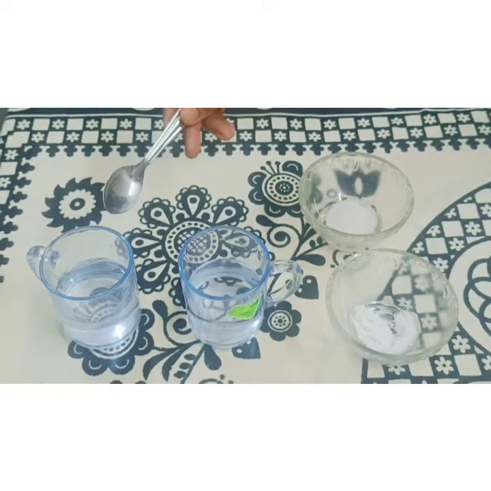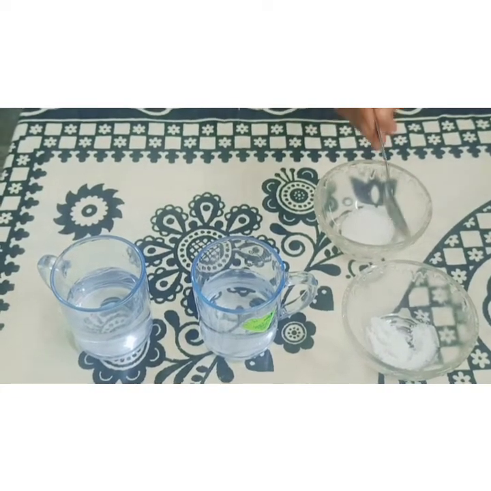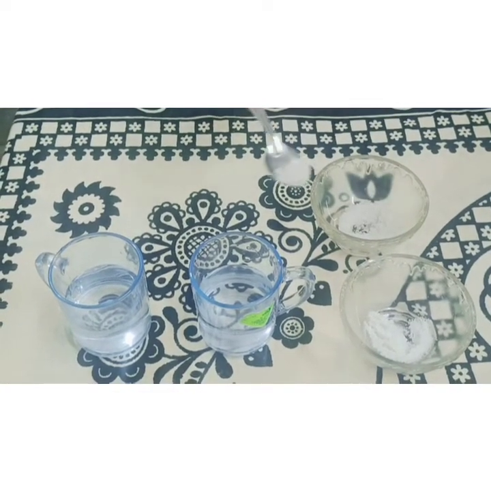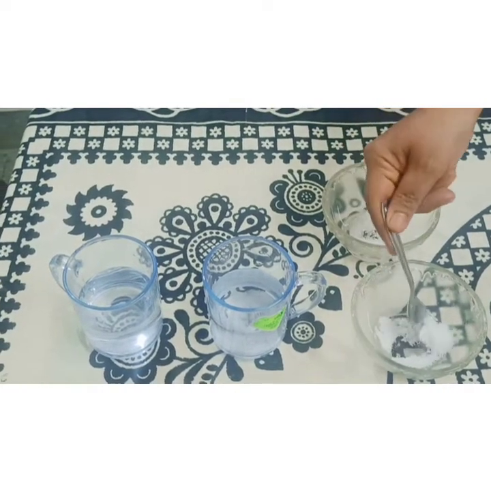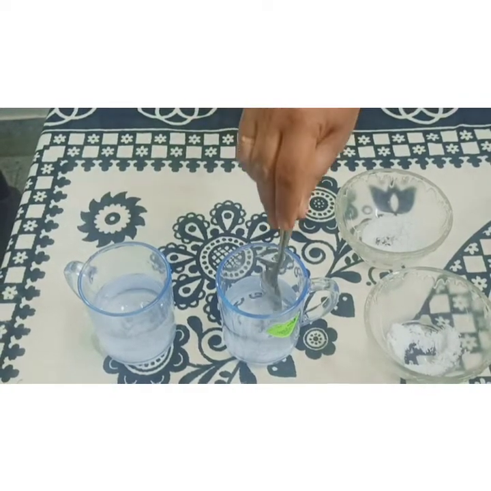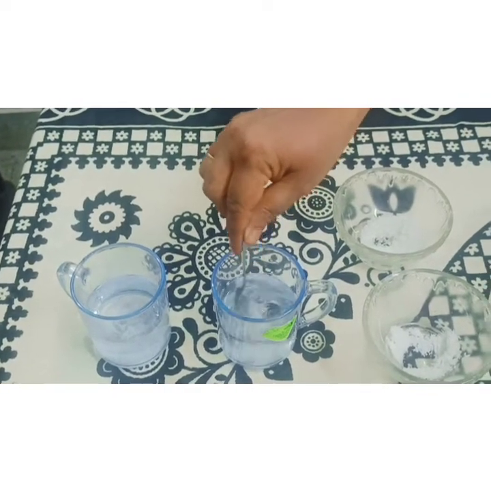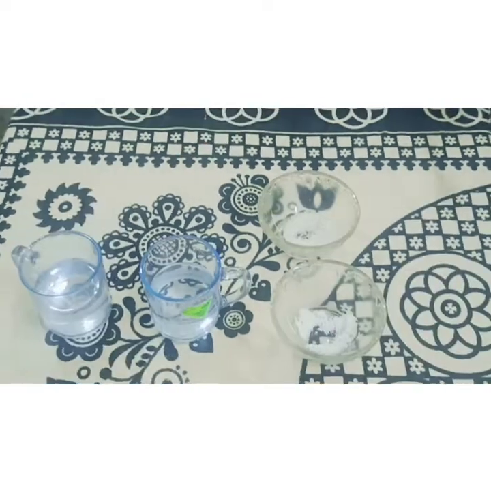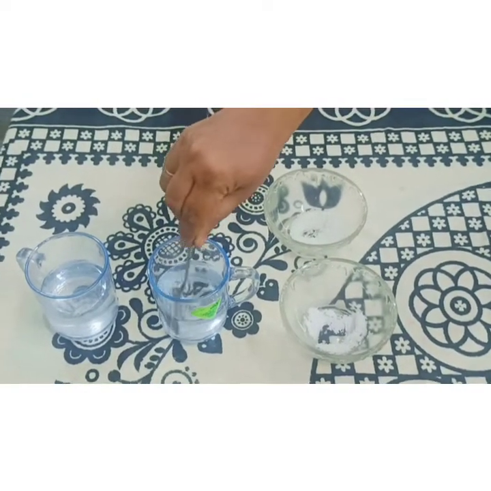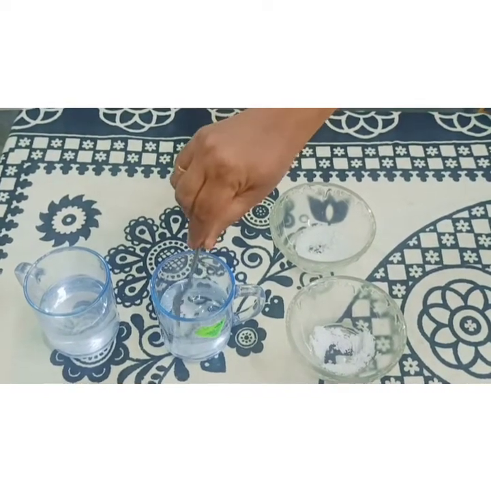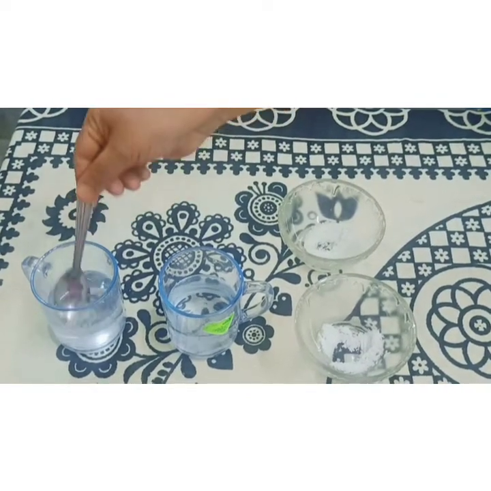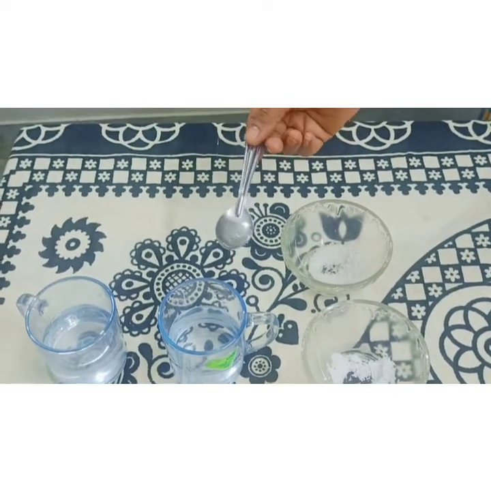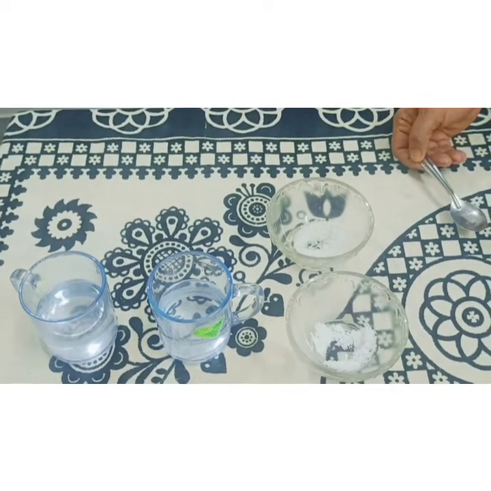Now look children, I have taken 2 glasses half filled with water. Now this is salt and this is sugar. So I am going to mix first sugar in this glass of water. And I am going to add salt in this glass of water. Stir it well. Now look here children, the sugar is completely dissolved in water. Here salt also completely dissolved in water. There is no color change in both the glasses. So this type of substances which dissolve in water are known as soluble substances.